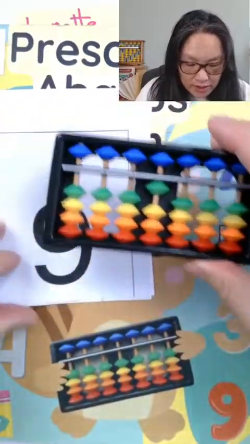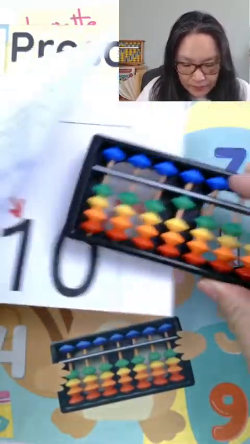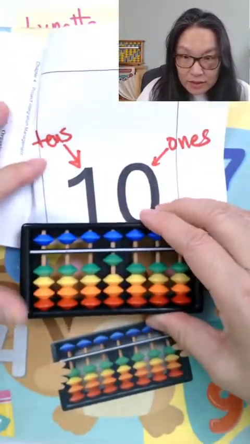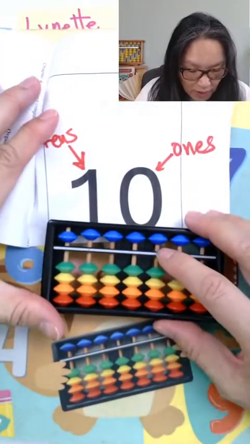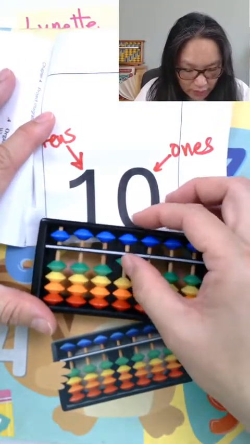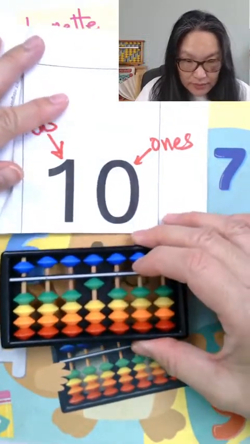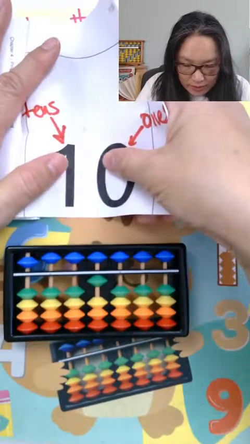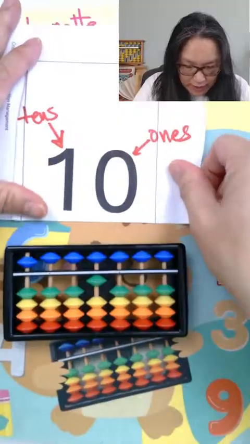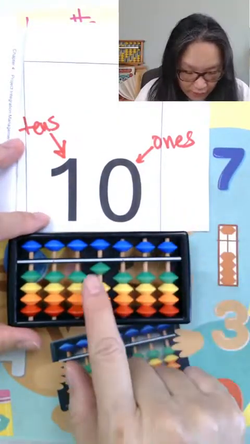Just like how we write 10, we have our ones and we have our tens. So when I put it on the abacus, that's our ones and our tens, if that makes sense. I'm going to make this better. So when we do it, we have our ones and our tens.